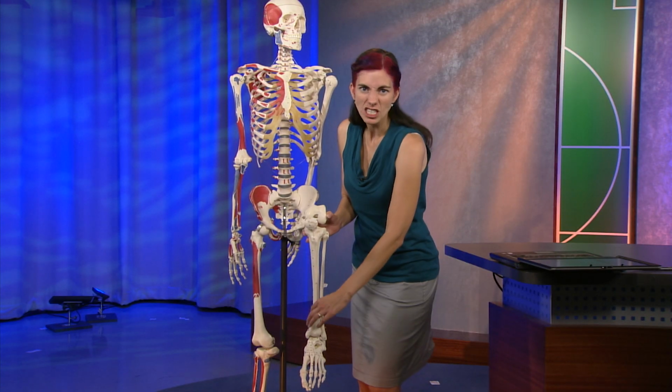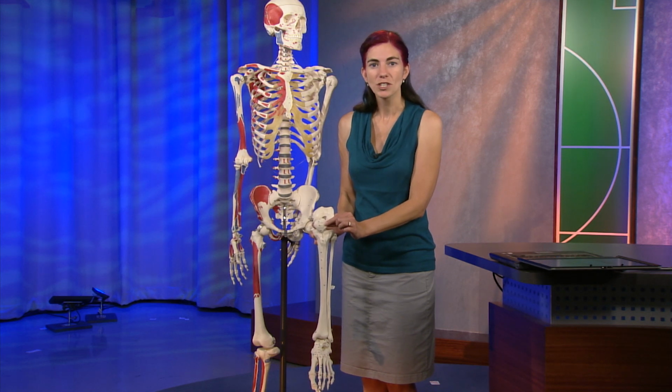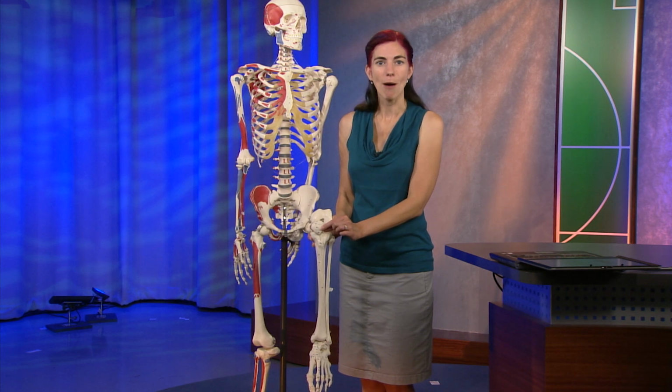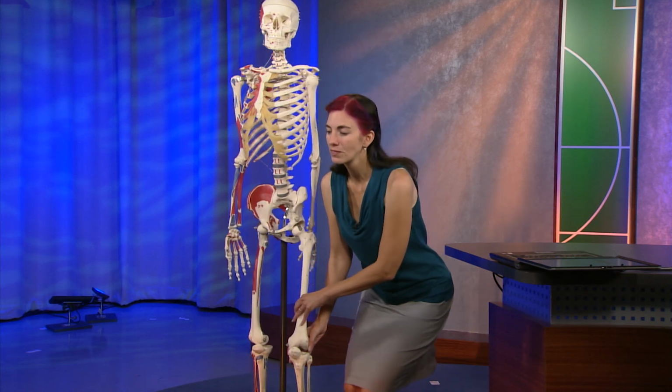And the tibia is the really big one. And then, of course, we have our patella, which is going to be an extra bone that helps stabilize the joint at the knee. And the patella is also known as the kneecap. So let's see if we can actually find some of these bones on ourselves.